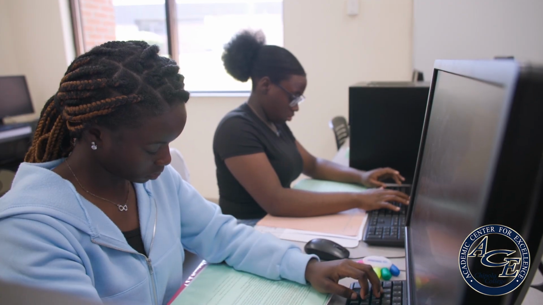As you can see, this is our computer lab. You can utilize our computer lab in multiple ways. You can work by yourself, you can work with friends in here, or you can also receive help from one of our free peer tutors. That means they'll come in here, sit with you, and really help you through the assignments and make sure that you're staying on track.